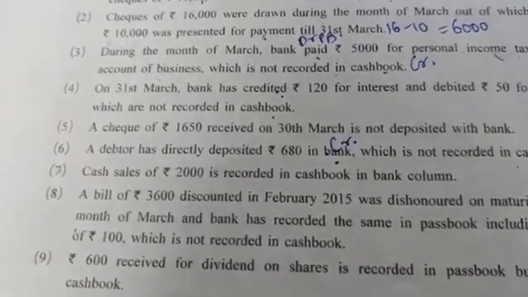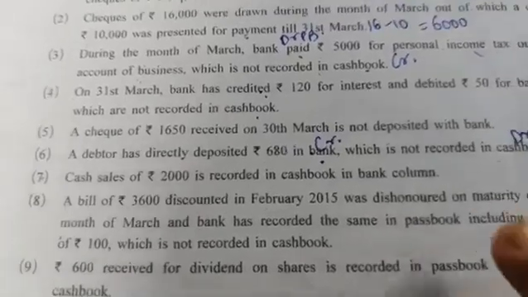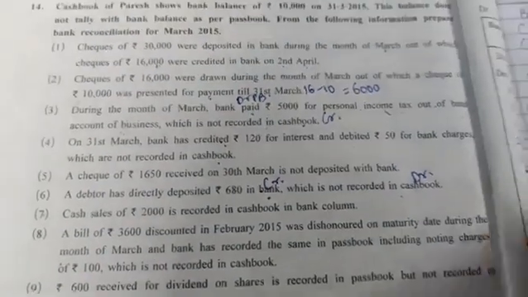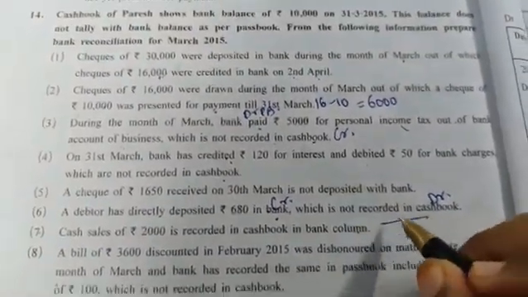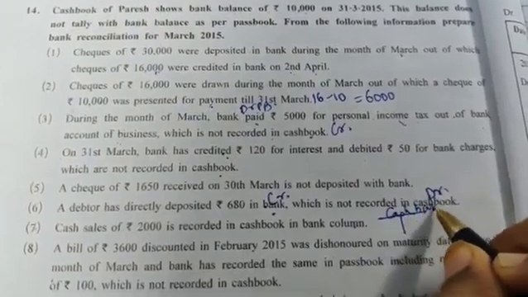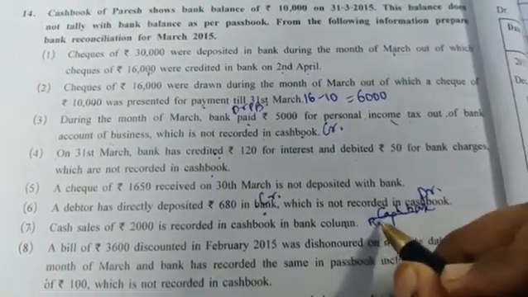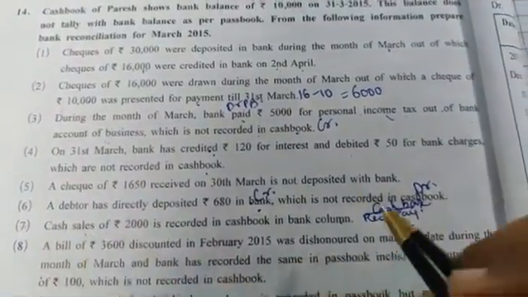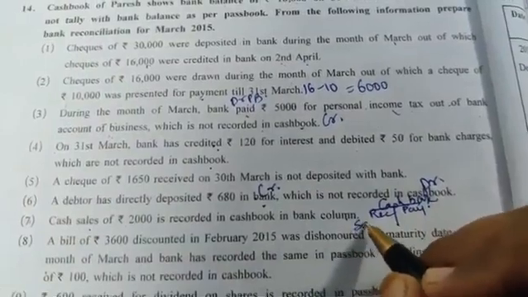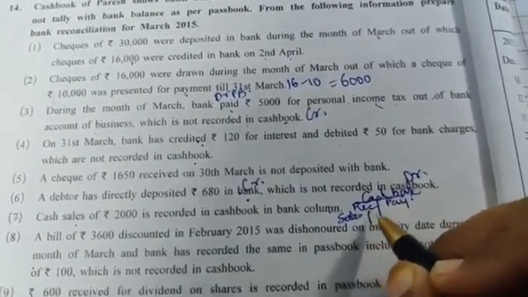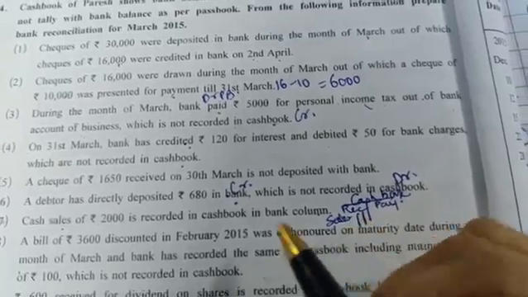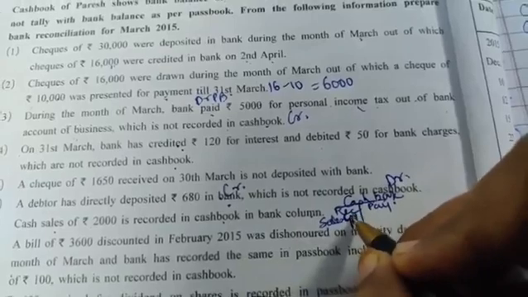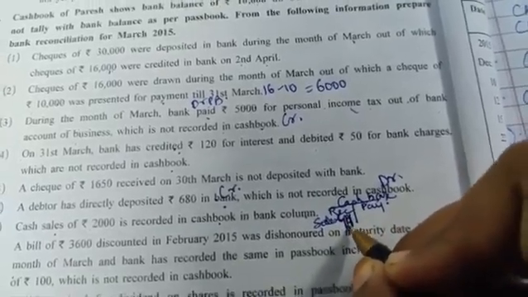Okay, so now see, it is cash sales. Sales is recorded in which column? It is recorded in bank column in cash book. Suppose this is your cash book, this is your receipt side and this is your payment side. When you are doing sales, you are receiving cash, so it would be recorded here. But here there was bank column and cash column. So instead of recording in cash column, it is recorded in bank column. So here the entry went wrong.